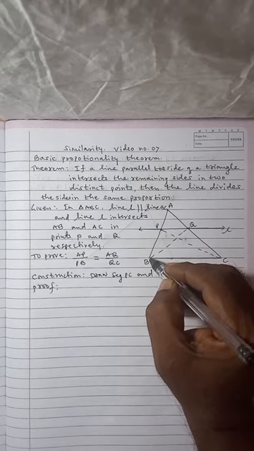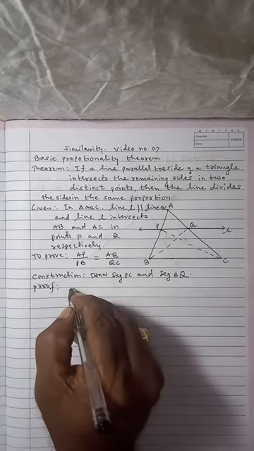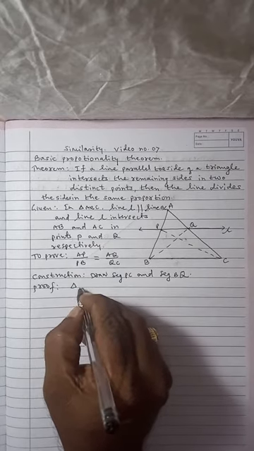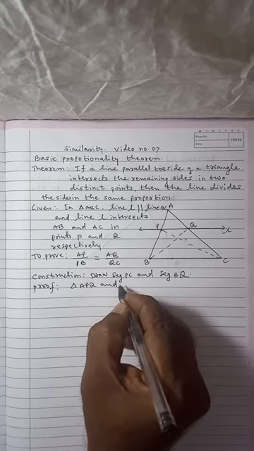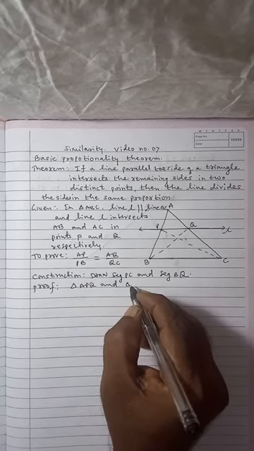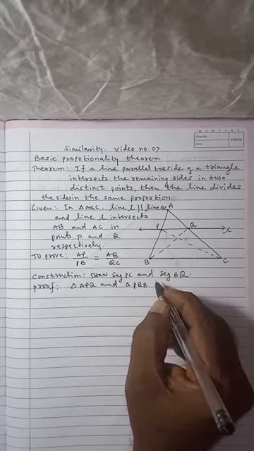So these two triangles are of equal heights.